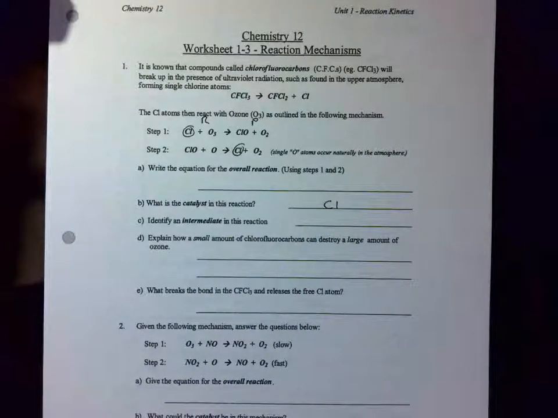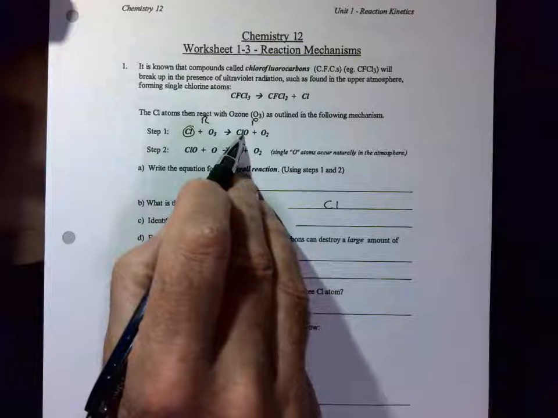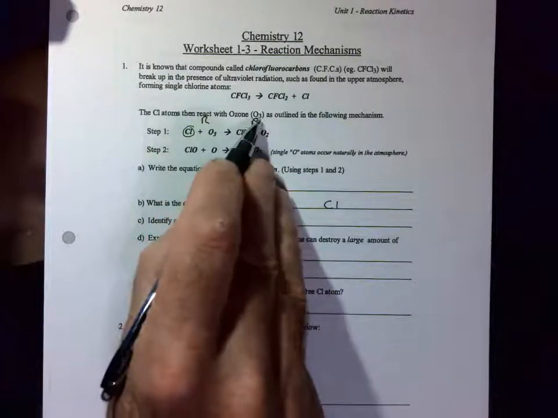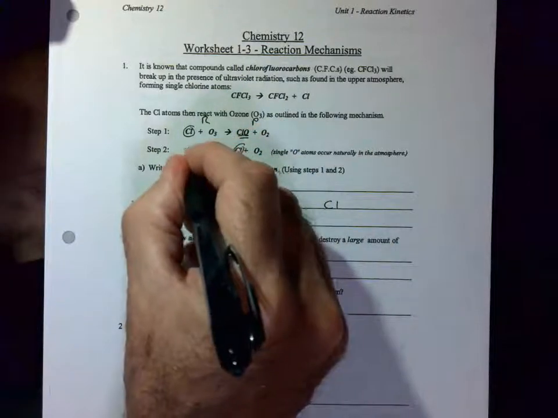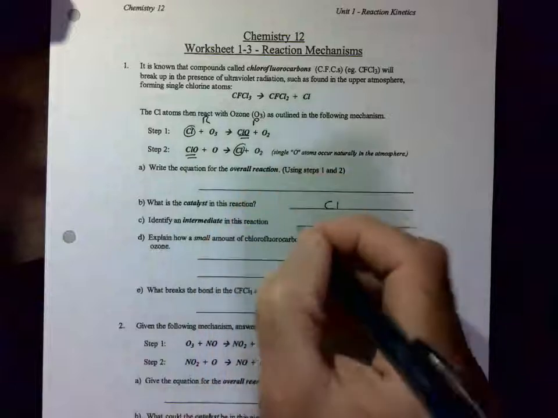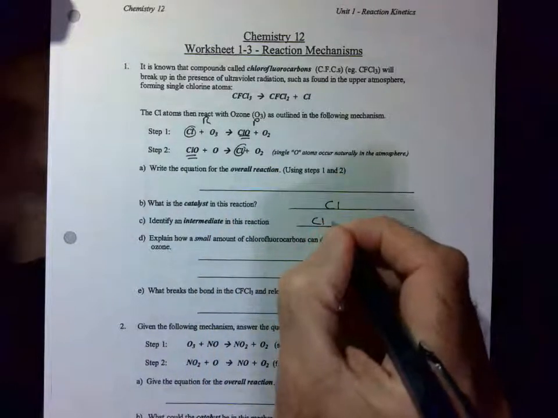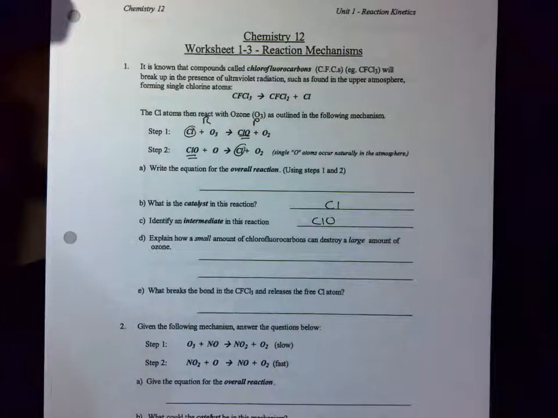Another thing that's important to note is an intermediate. An intermediate is something that is made somewhere in the reaction. So this is made, it's produced on the product side, and then it's used up somewhere else in the reaction. So that's an intermediate. You will usually only have one catalyst in a reaction, but you can have many intermediates.